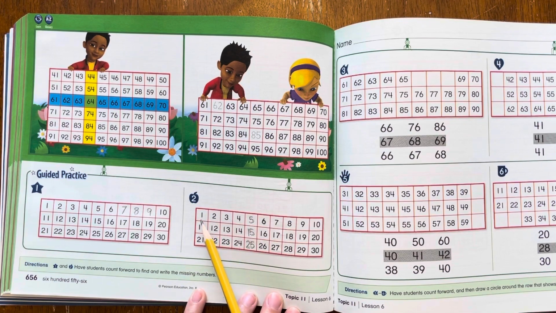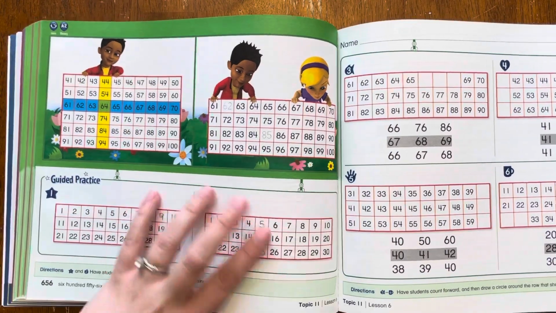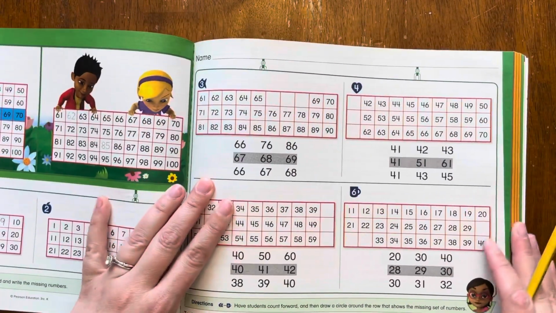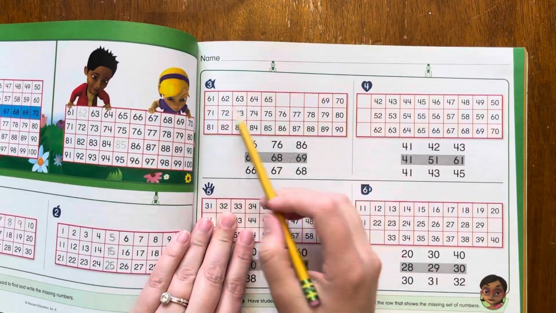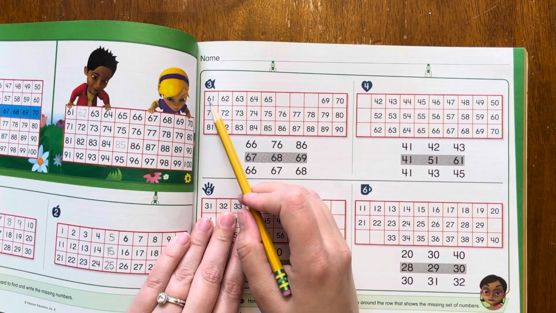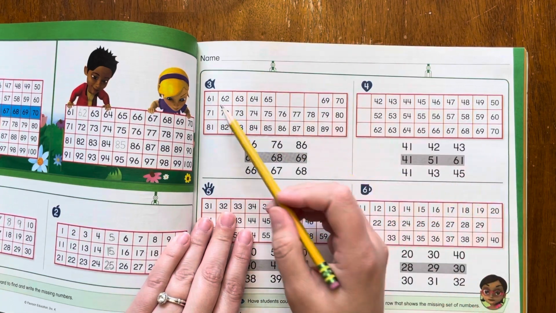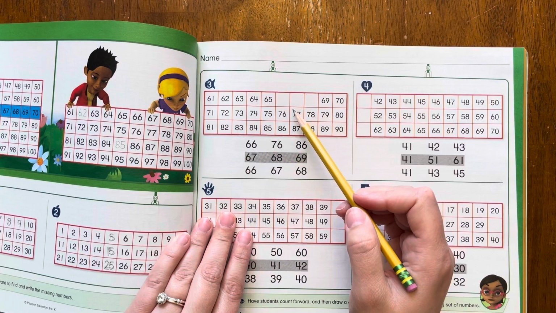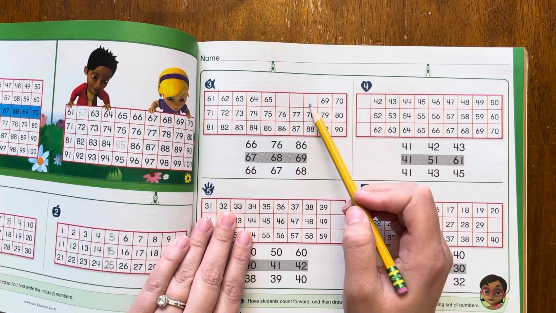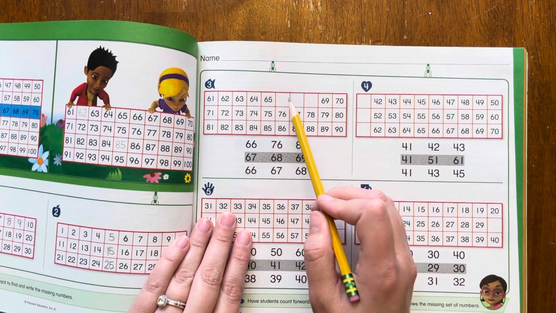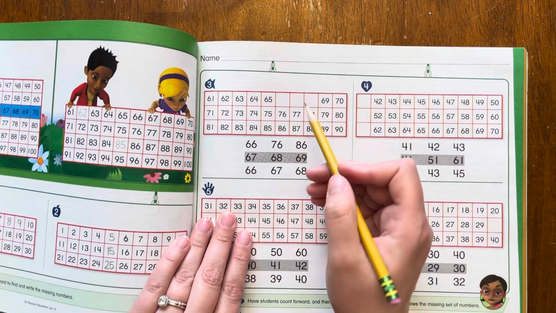So we can count on to find the missing number. Instead of starting all the way back at 1, that would take us a long time to count all those numbers. So we can count forward from the number right next to it. Let's practice it over here. So these are missing some numbers, and I don't want to have to count all the way from 1 all the way to the 60s to try to figure out these missing numbers. We can just go back 1 or 2 and then try to fill in those missing numbers.